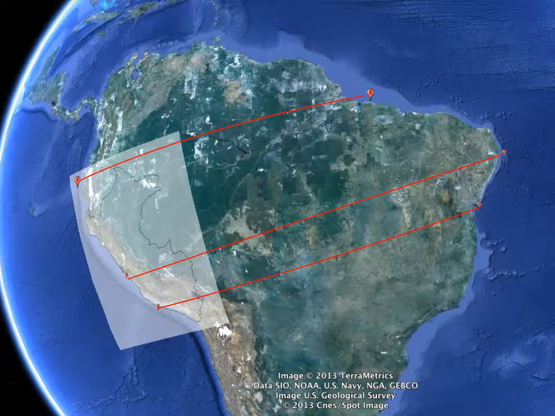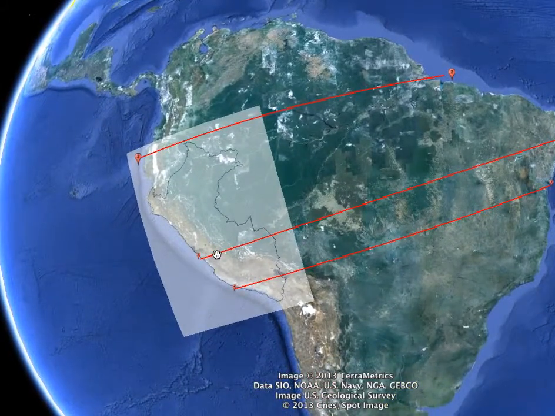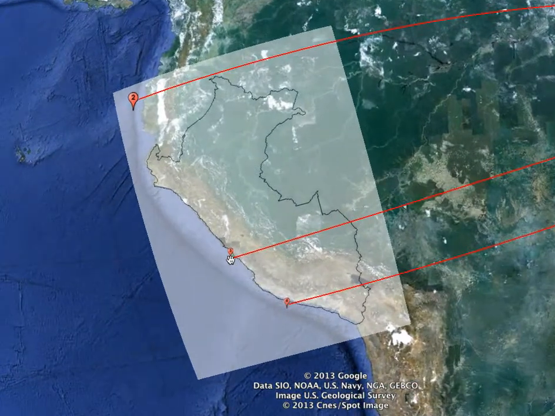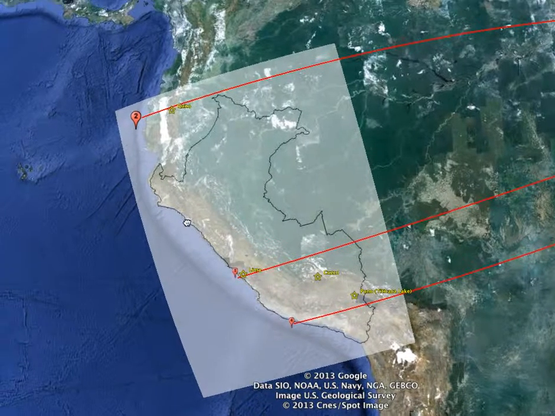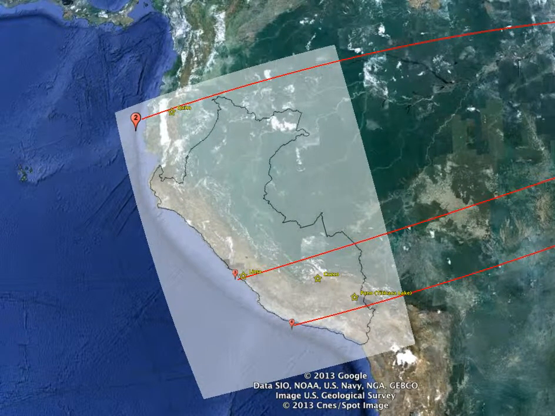Peru is located in this area, with number 3 being Lima, and Cusco is in the southern section here. Number 2 crosses exactly through the equator. Let's try to see those cities now. Here is Lima, Cusco, and Puno in the Titicaca Lake. Now let's try to produce the cross sections of those.